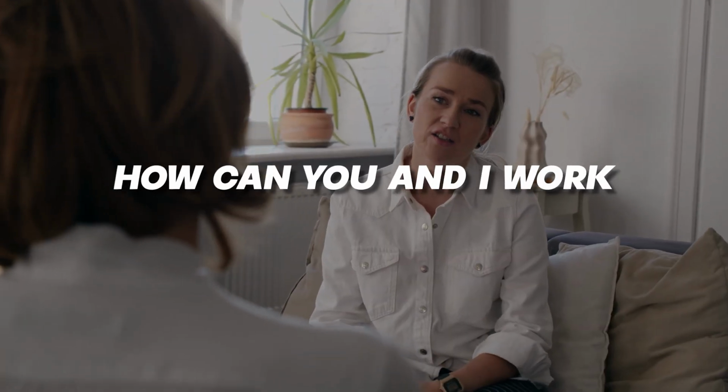And then the R, it's all about resolution. After you share the context, after you share the possible solutions, I just want you to say, yo, how can you and I work together to resolve this? Now, if you just use these words and you're sitting here with this body language, like, so how could you and I work together to resolve it?